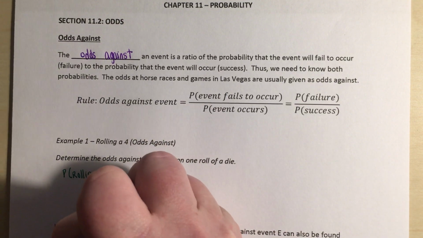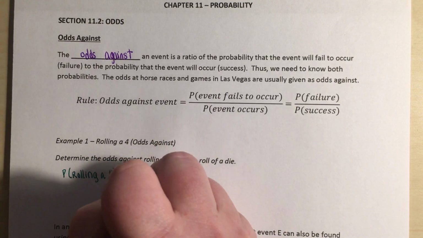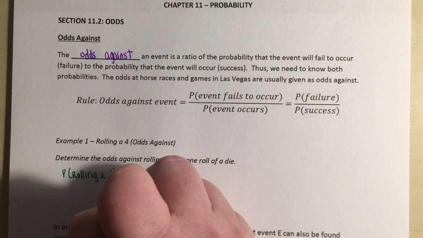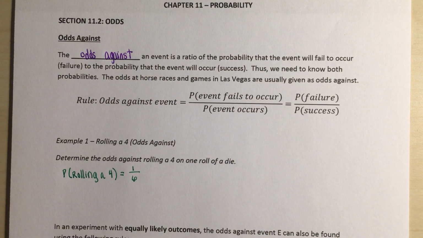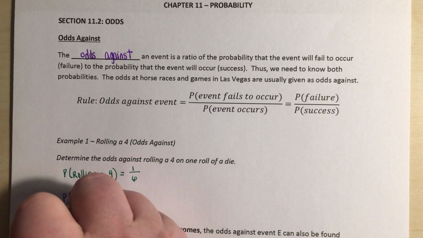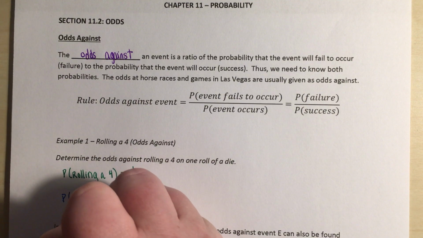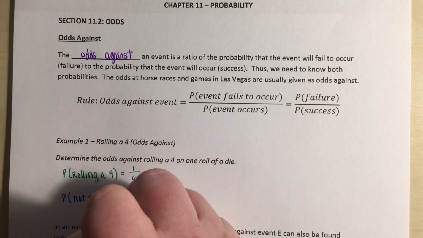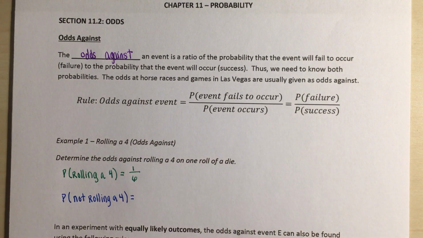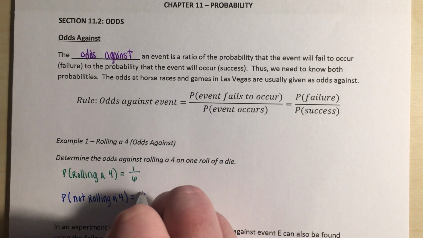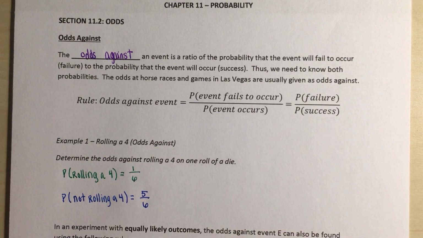Our probability of rolling a 4 would be 1 out of 6. And then we're going to find our probability of not rolling a 4. We have 5 other numbers on our die, so our probability of not rolling a 4 is going to be 5 over 6.